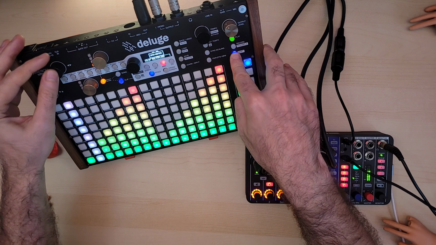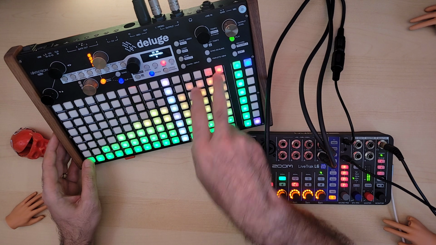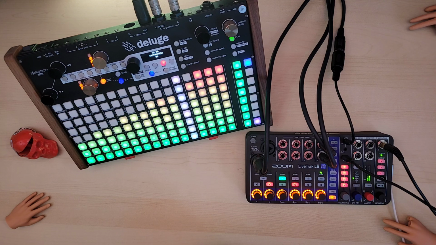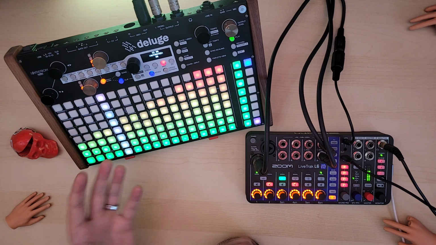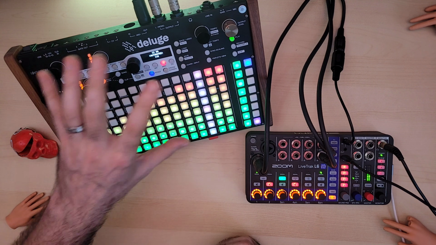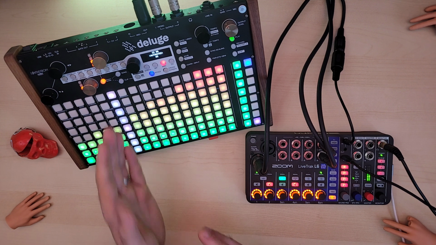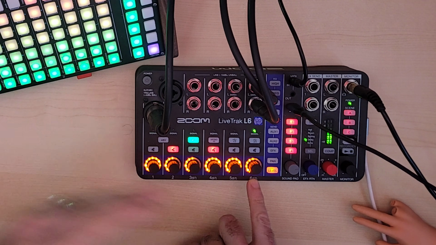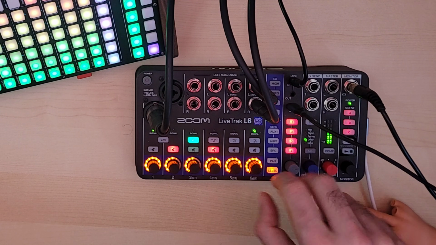And that's pretty stark, so let's make it a bit longer and actually not start from total 0. And there you go. So now you've got an up-down fade for this synth we've got, and if you see the lights moving in the L6 channel 6 there, that's how it's happening. It's almost like I'm turning the knob.